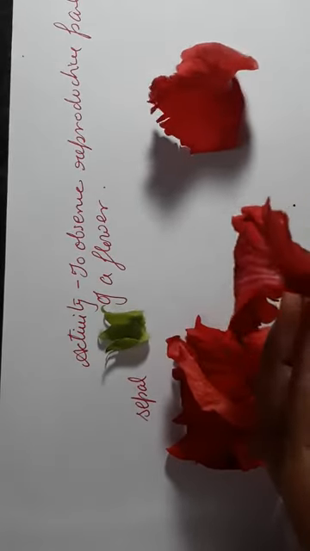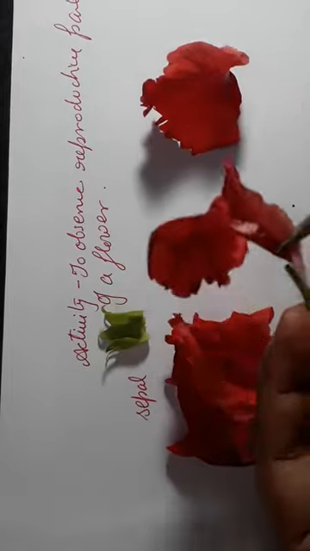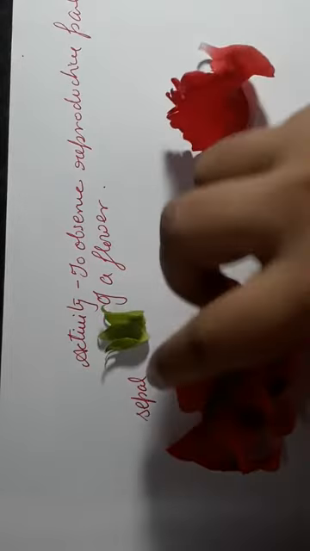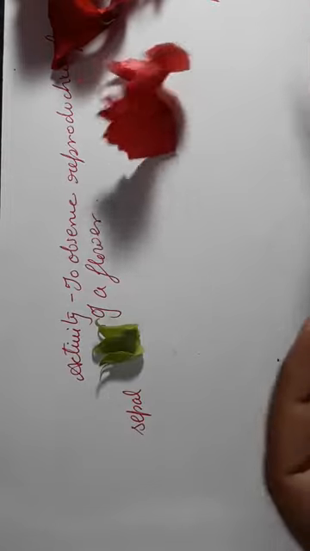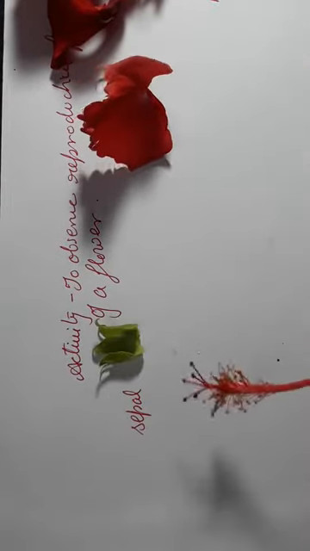So this was the second whorl of a flower, called the petal. Now let us see the next part of it.